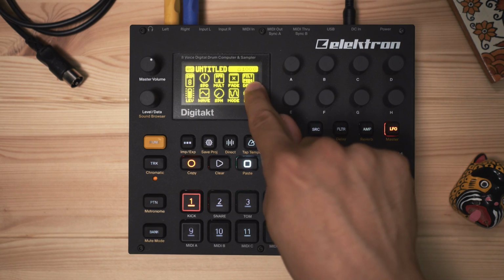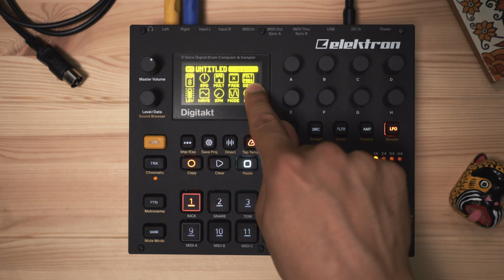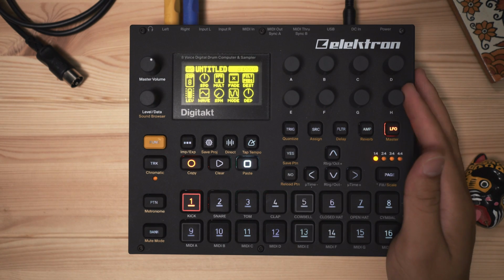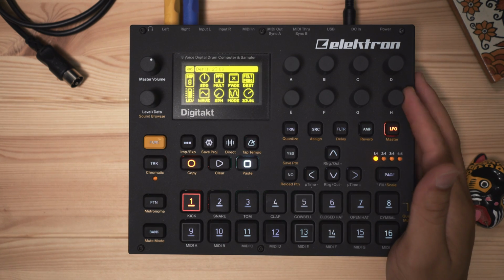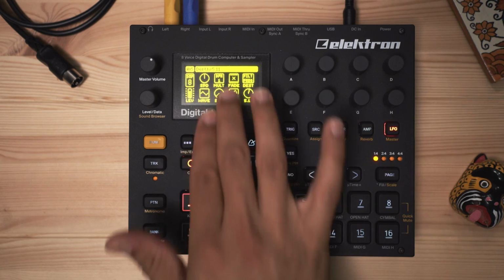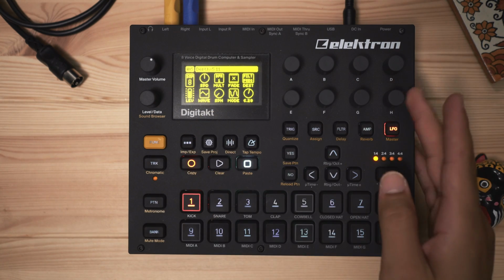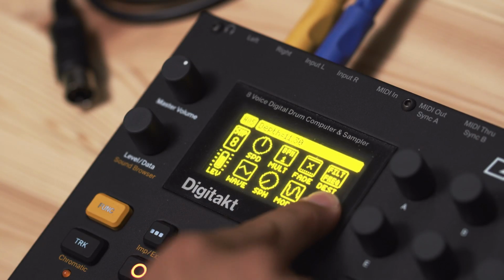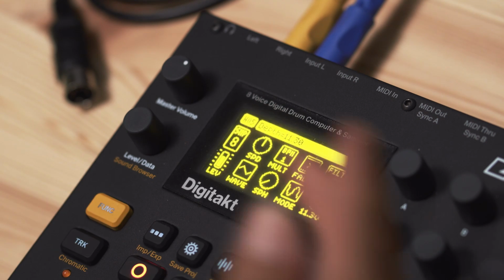Alright, so now that we have our destination set to our filter frequency, the next most important thing is setting the depth. And what the depth means is basically how much of the settings of this LFO are going to affect that destination, in this case our filter frequency.